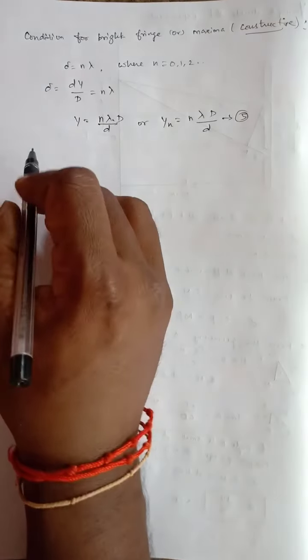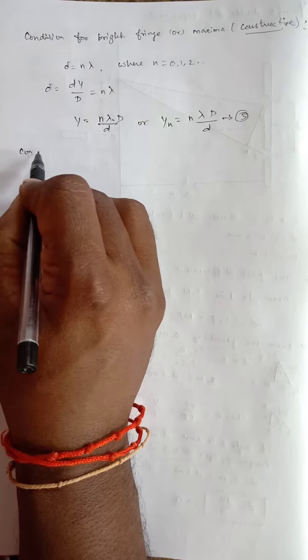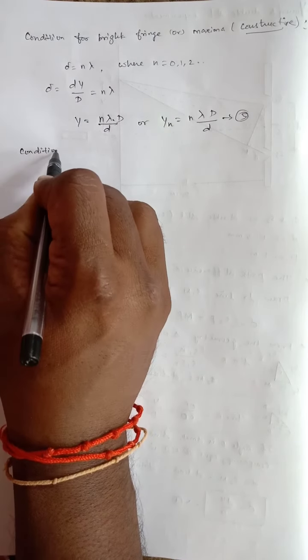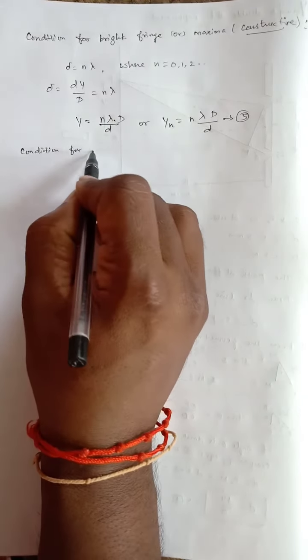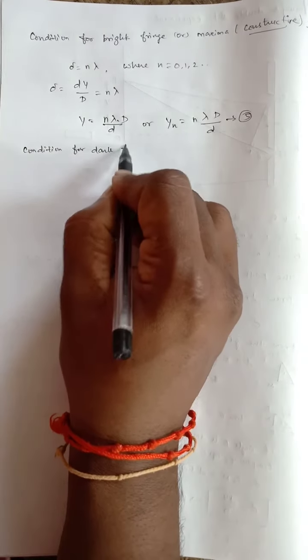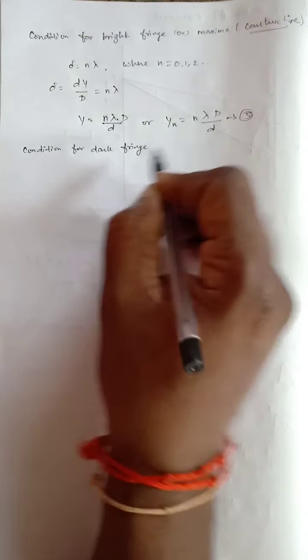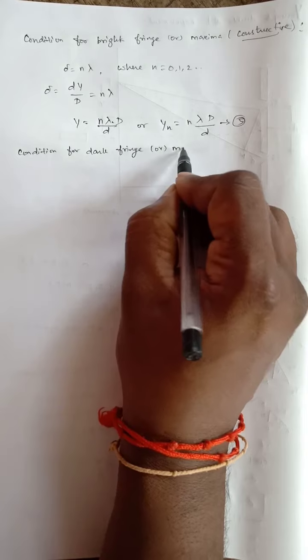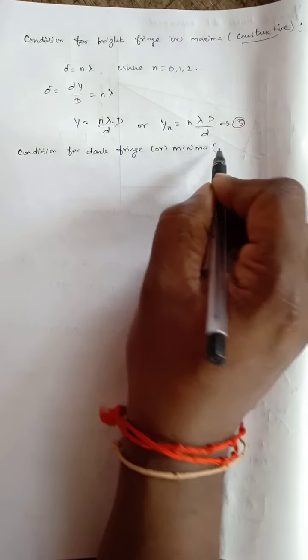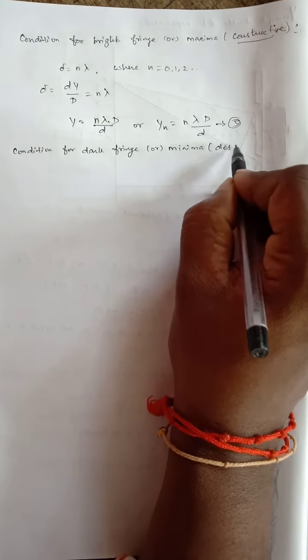Now we will see what the condition for dark fringes is. Condition for a dark fringe, or minima, or destructive.